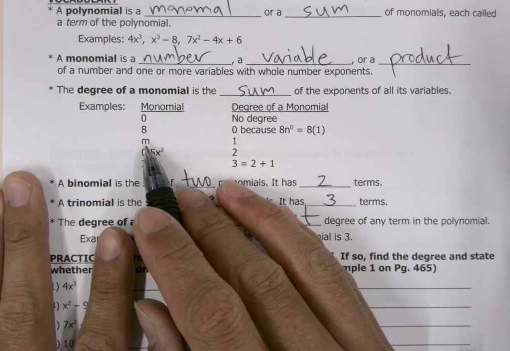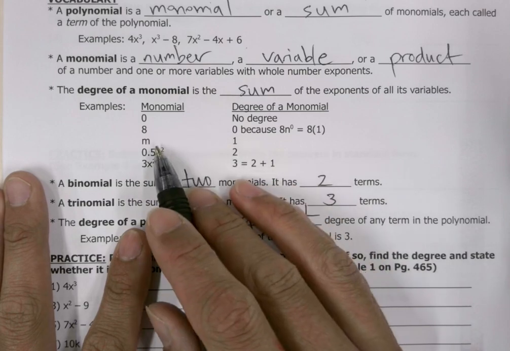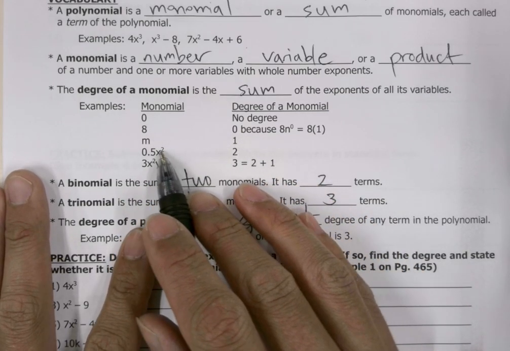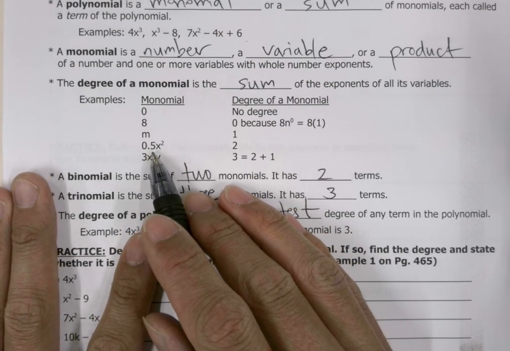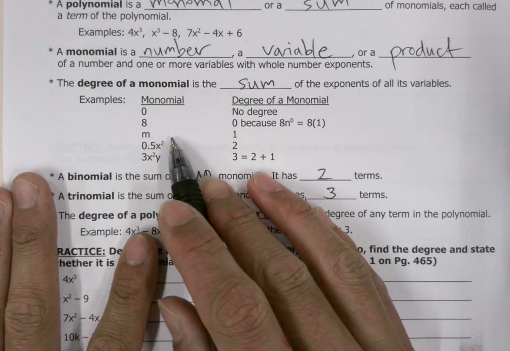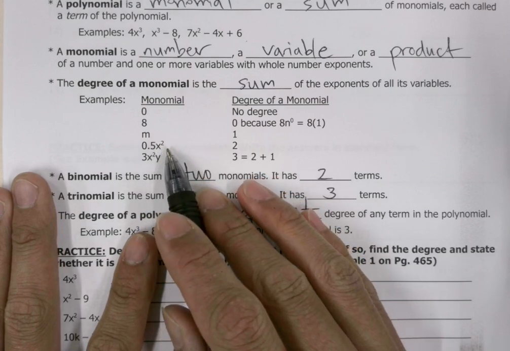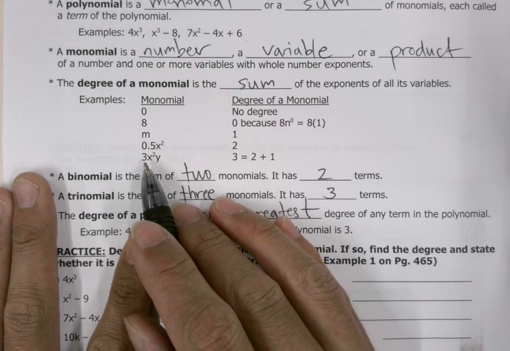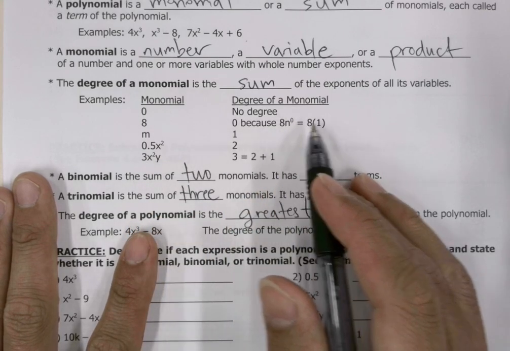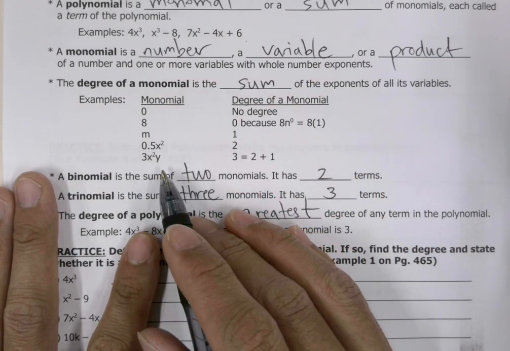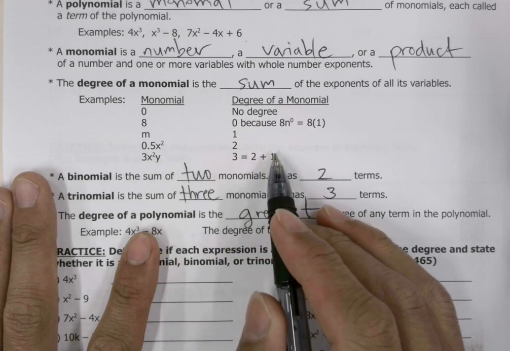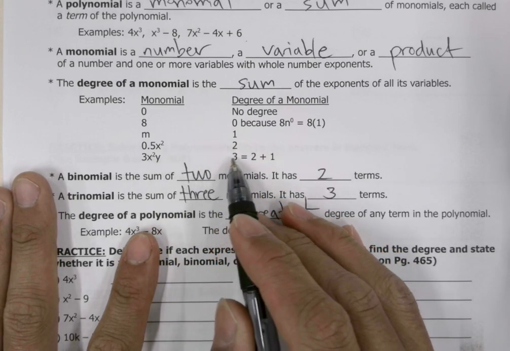Our next monomial is m, and what is the degree of the monomial? It is 1. m to the 1 is m. And our next monomial is 0.5 times x squared. What's our degree of the monomial? It's 2. It's the highest power of all its variables. And here we have 3 times x squared times y. What's the degree of the monomial? It's the exponents of the variables, so we have 2 plus 1. So the degree of the monomial is 3.